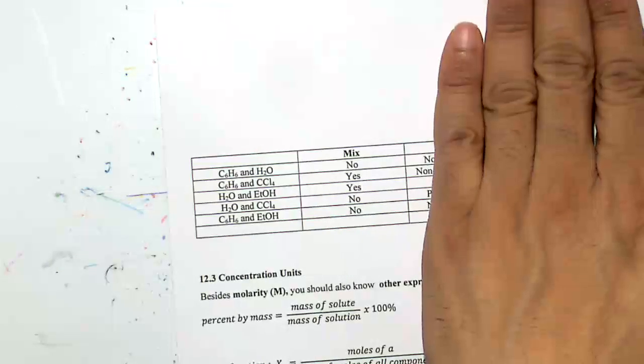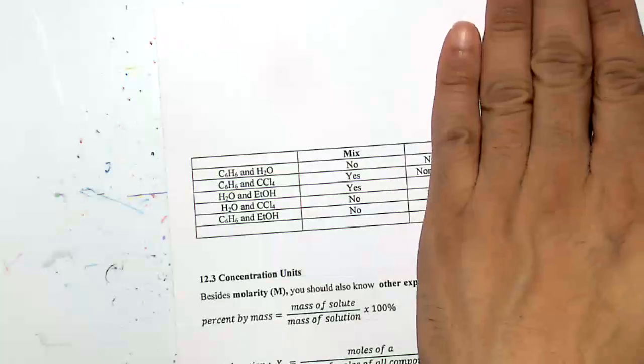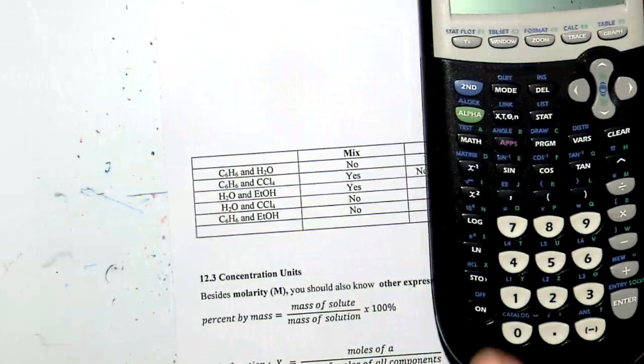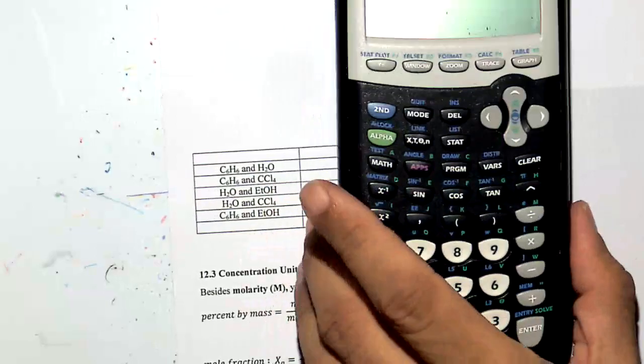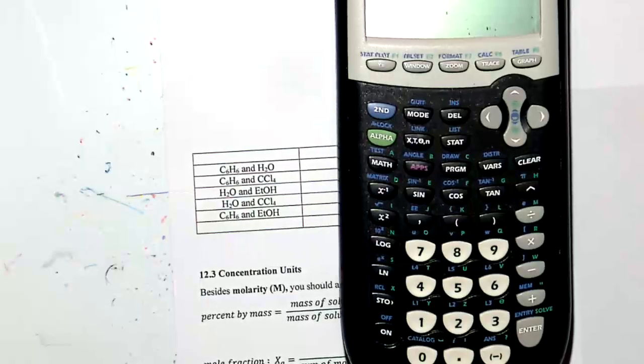Without looking at both of these, what do you think? Will C6H6 and H2O mix or not mix? C6H6 is benzene. So they will not mix.